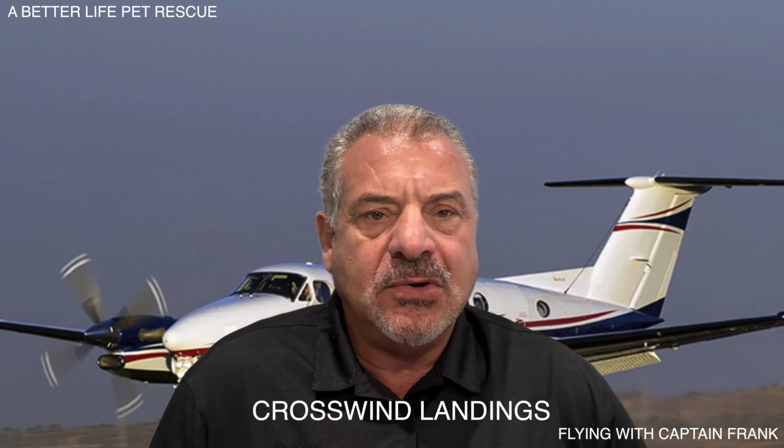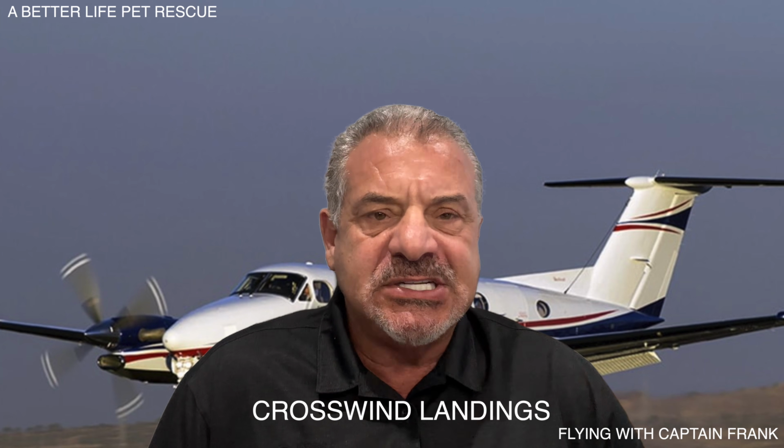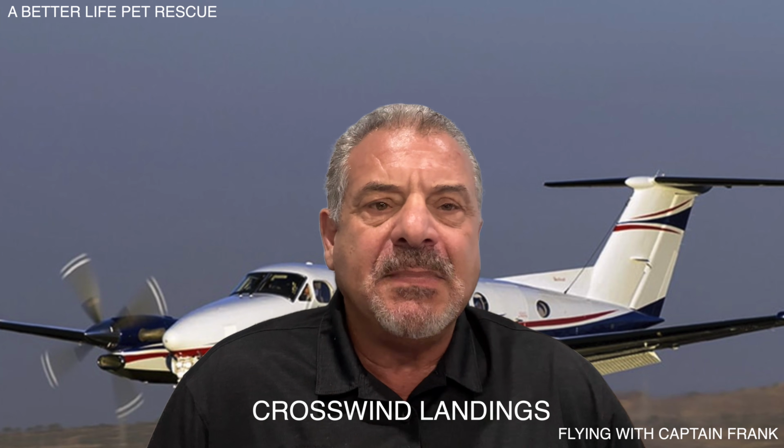Okay, so what is that technique? That technique is dealing with a crosswind when you're landing, whether it's a very strong crosswind, a gusty crosswind, or a minor crosswind. So the fundamentals are the same, but everyone has a slightly different technique. And we're going to go over that one landing at a time.